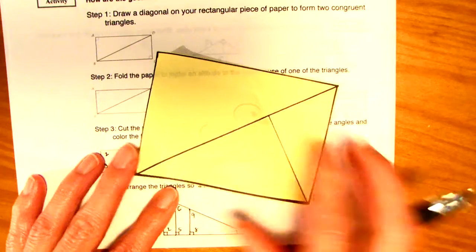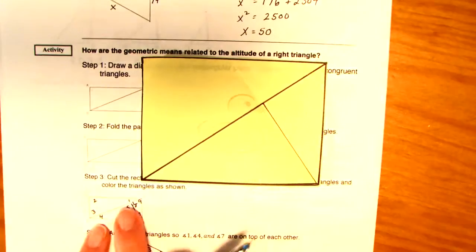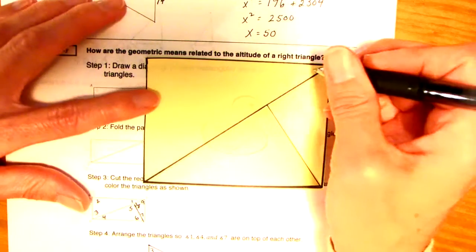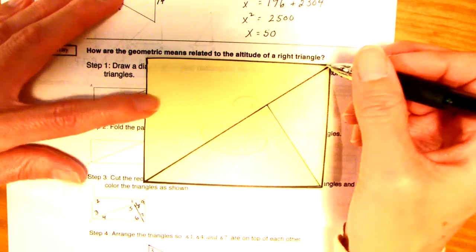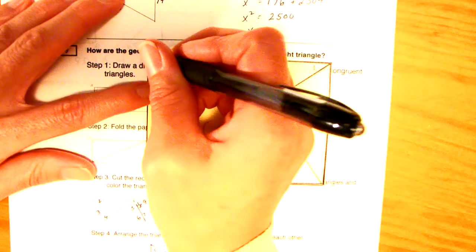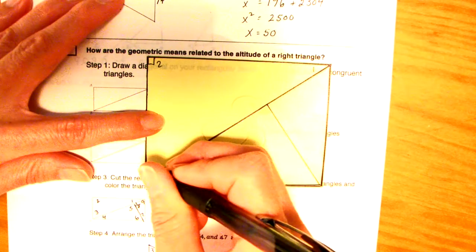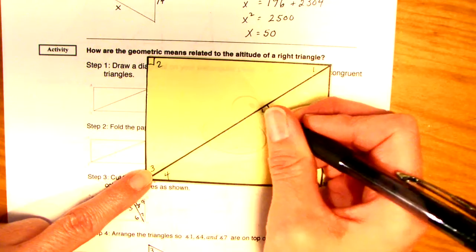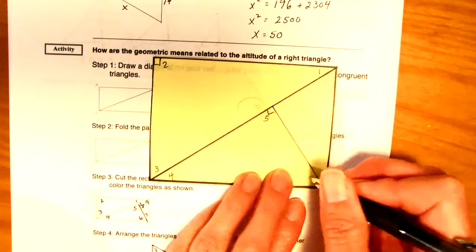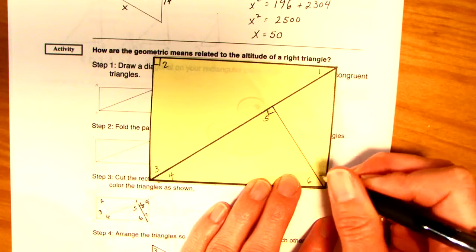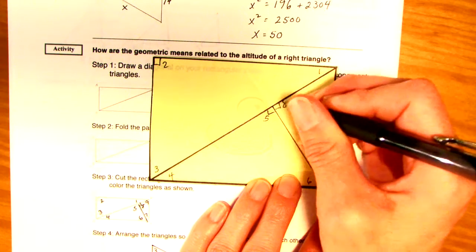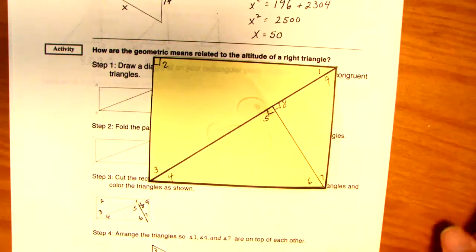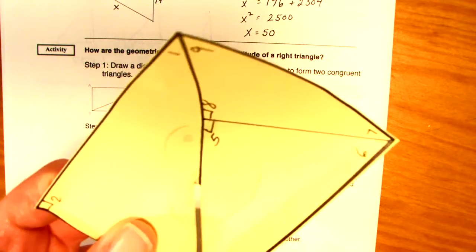All right, got that? Now, I'm going to label these corners as shown. The smallest angle of each triangle is going to be, first, the right angle, number 2, angle 3. So now let's look at this one. The smaller angle is right here. 4, the right angle, 5, 6, the smallest angle right here, 7, the right angle, 8, and then 9. Then we want you to cut it out, and we're going to have to rearrange them. I'll have to flip one side over. Let's cut this puppy out.